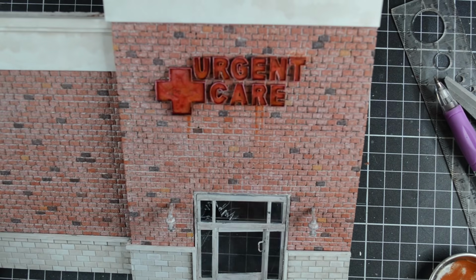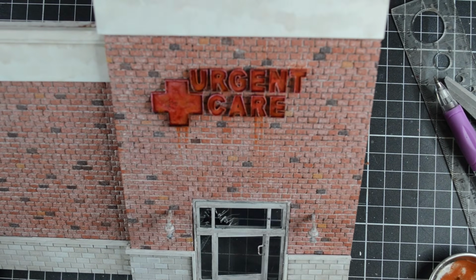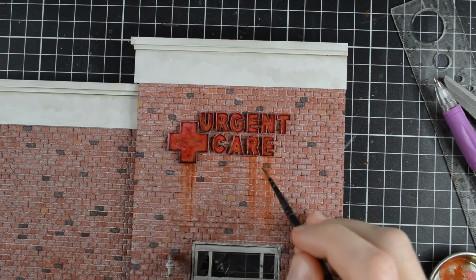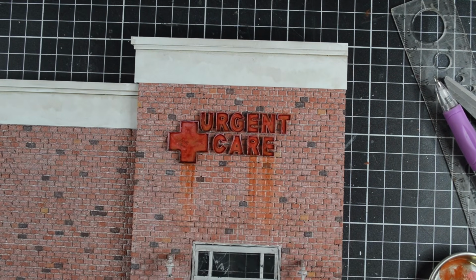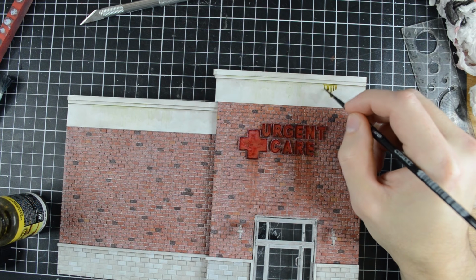And then I used the same pigment to create some rust streaks from the sign. I also created some grime streaks on the cornice moulding and attached some shrubbery.